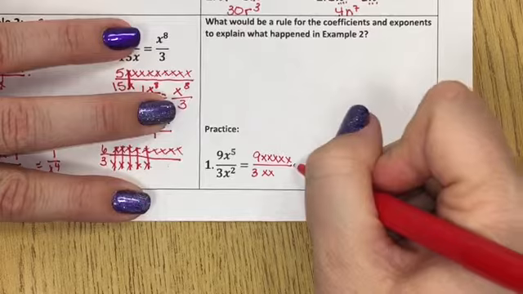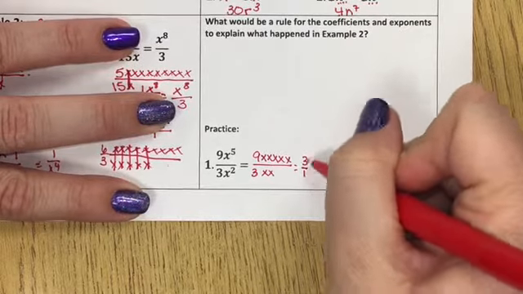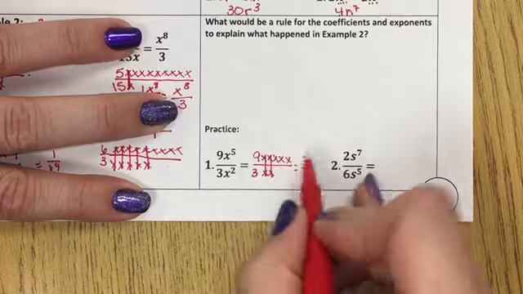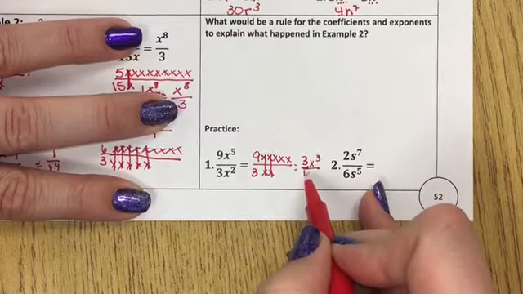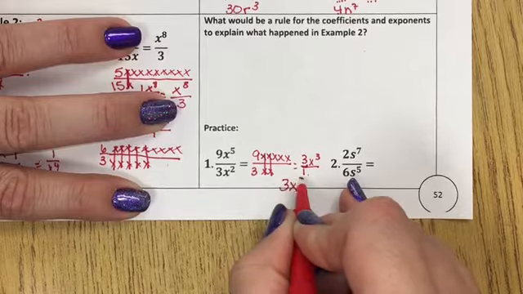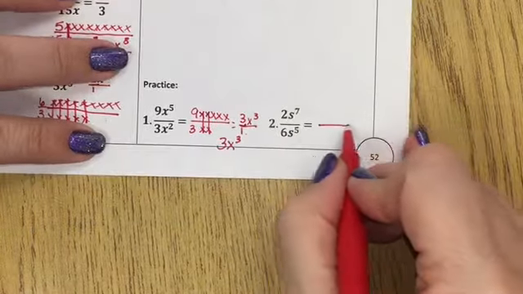9 divided by 3, that's going to be 3. Remember, it'd be 3 over 1, so we're just going to keep that in mind. Then we have these x's kind of cancel out, and you've got x cubed left on top. Since the only thing that's left on bottom is a 1, we don't need to write that. So the answer will be 3x cubed. Okay? All right, example number 2.